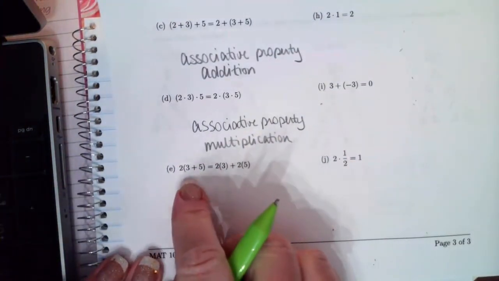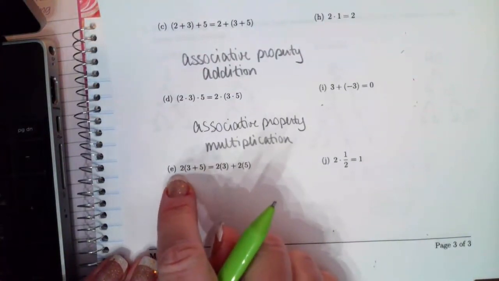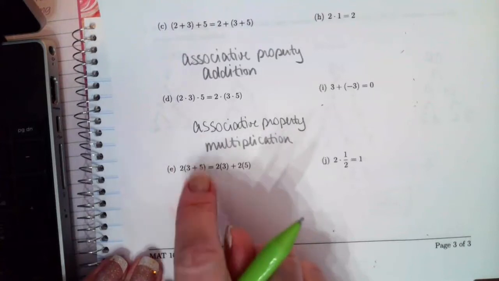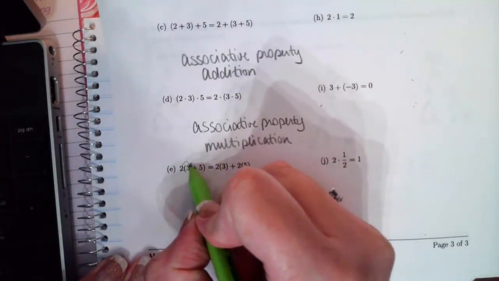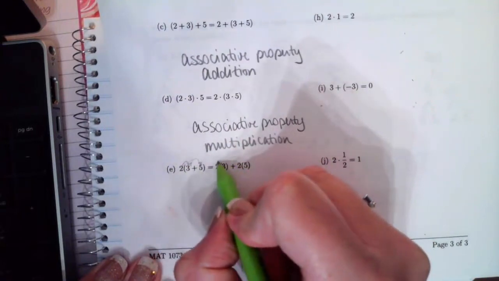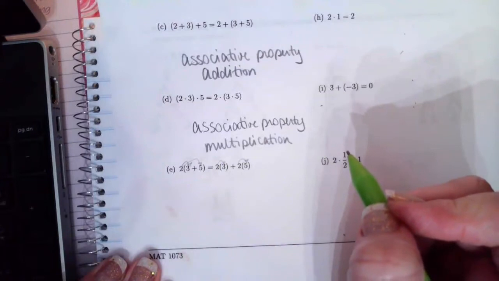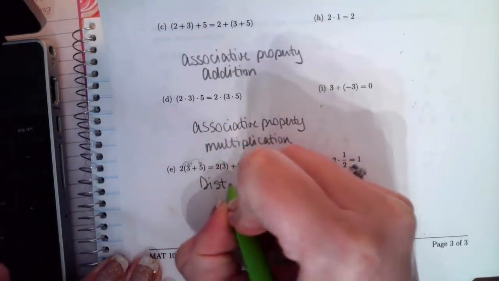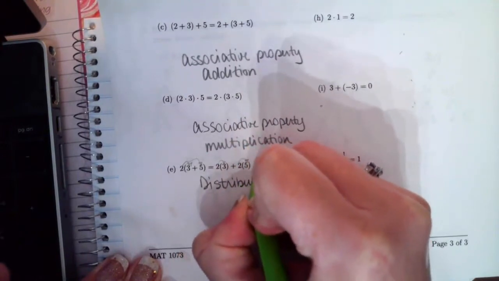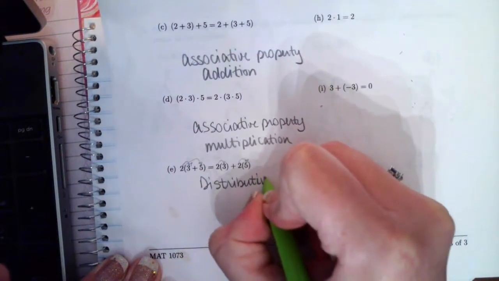Okay, so now I want to look again. What's going on the left? Well, I've got multiplication. I've got 2 times 3 plus 5. And when I look at that 2, I notice that he has been taken to both the 3 and the 5. So I distributed him. That's one of the properties that pretty much everybody recognizes. So it's the distributive property.